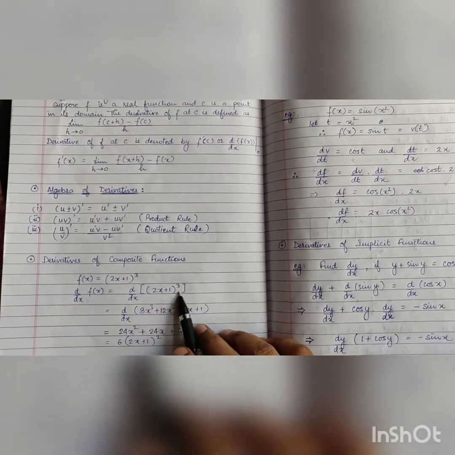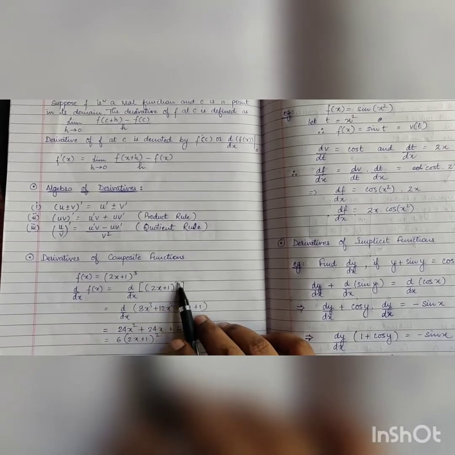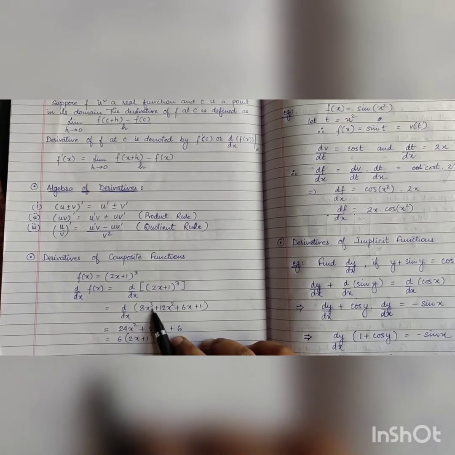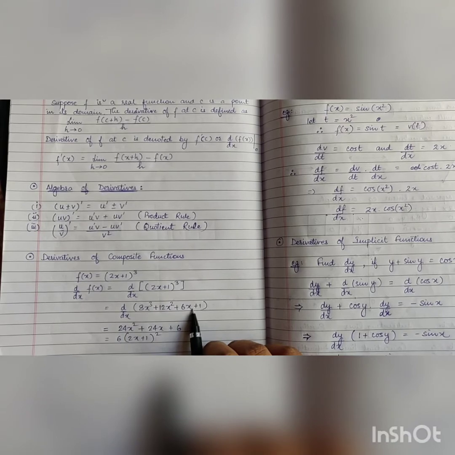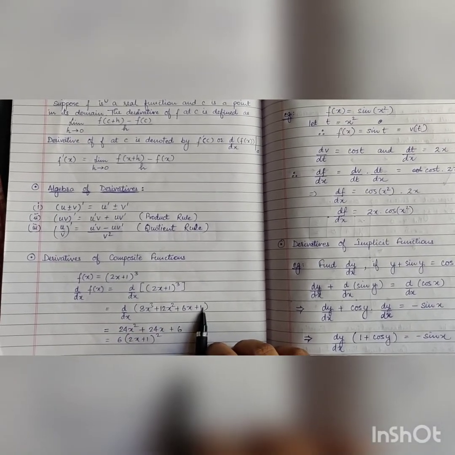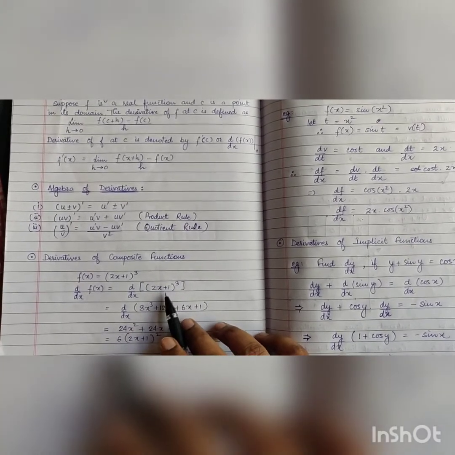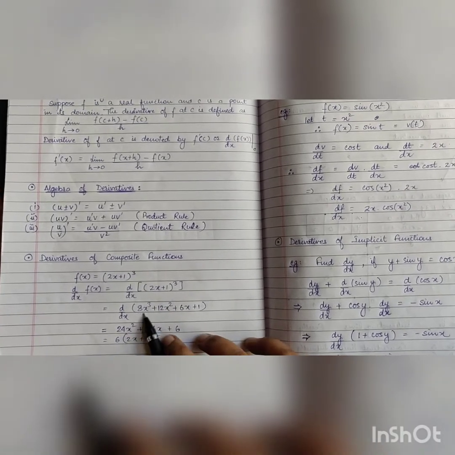Now look, 2x plus 1 whole cube. You will use the formula (a plus b) whole cube, so a cube, that is 8x cube, then 3a square b plus 3ab square, plus b cube. So what I have done is I have expanded this using the (a plus b) whole cube formula. All right, so you'll get this.